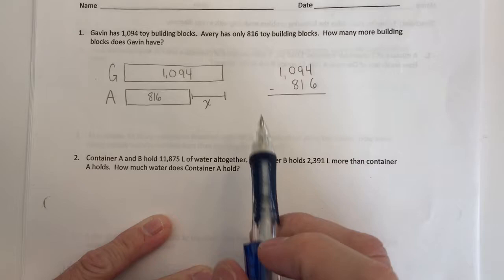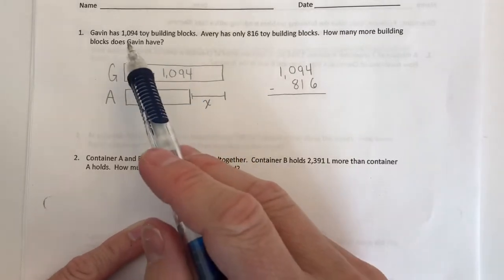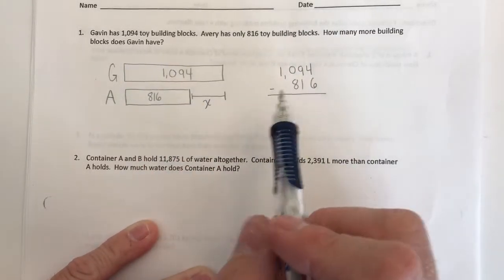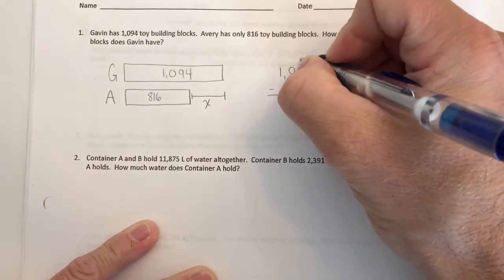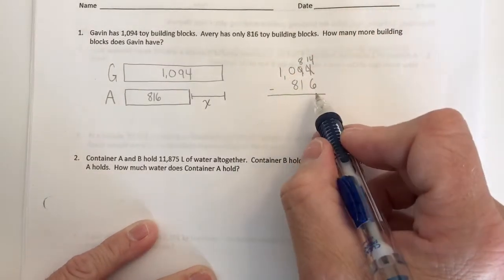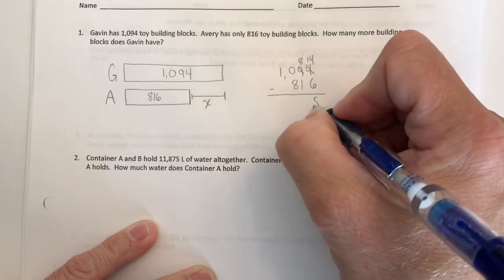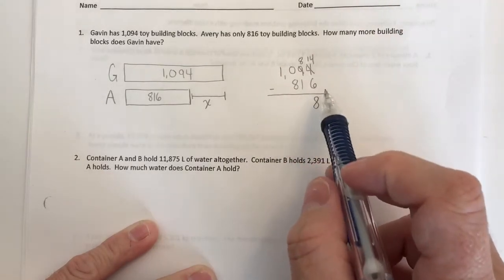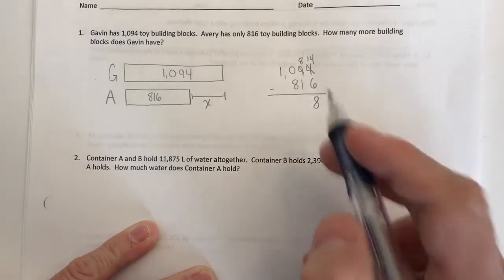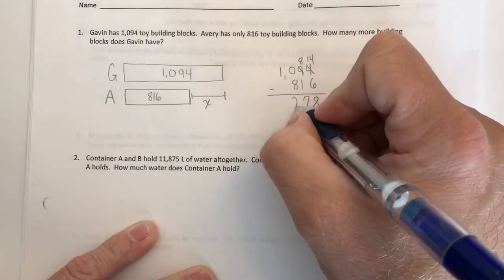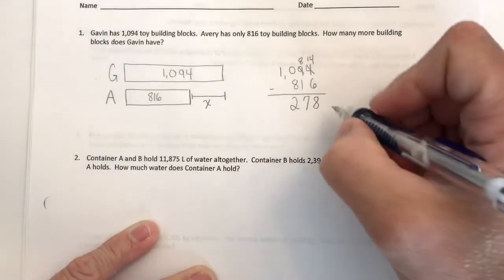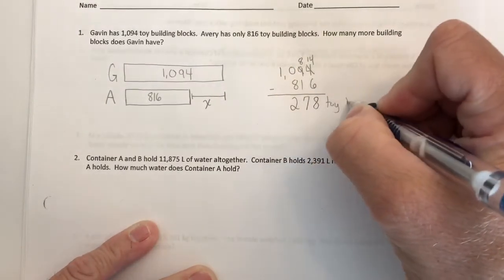816. Make sure I copy the numbers right. 1094, 1094, 816. Now let's regroup. Give 10, take away 1. I know 8 and 6 is 14. Remember, that's your 2 away from each other. You pick the number in the middle. It's 7 to be 14. That'd be 7. And then this is 10 minus 8, which is 278 toy blocks.